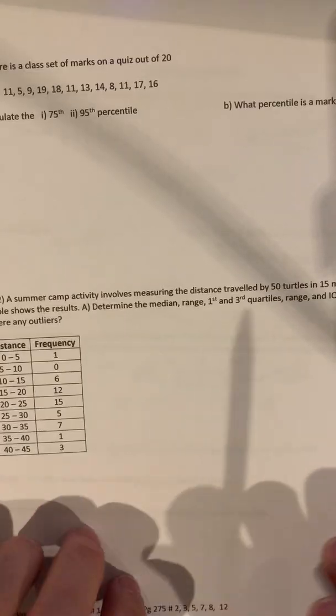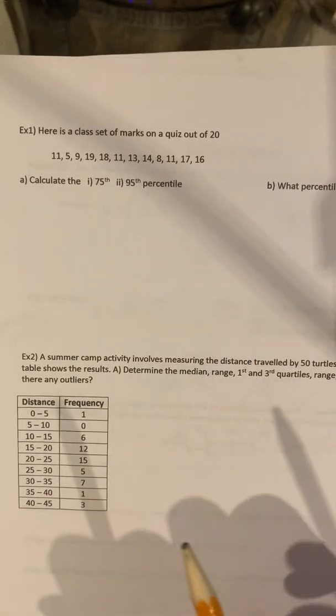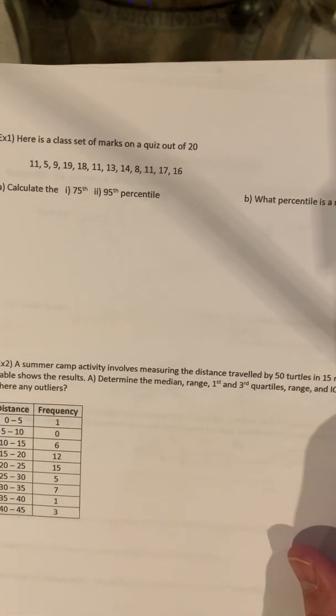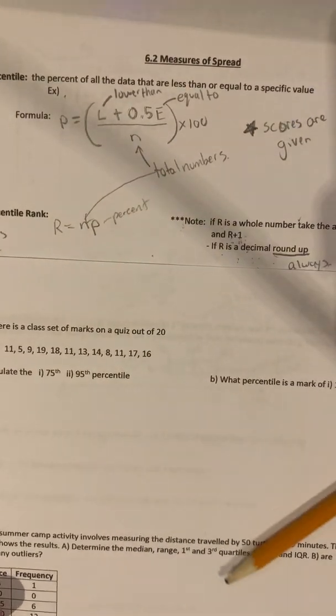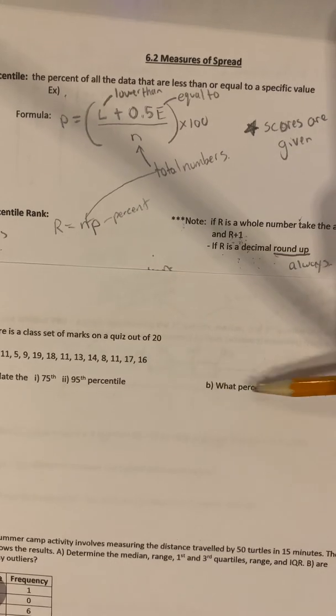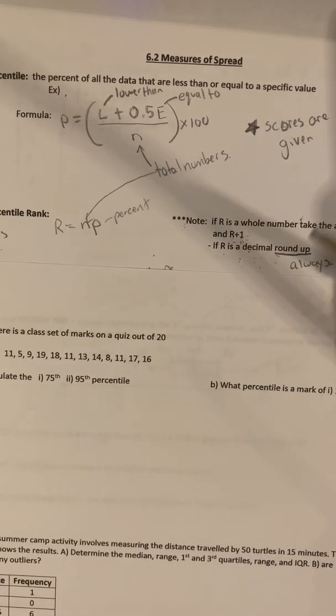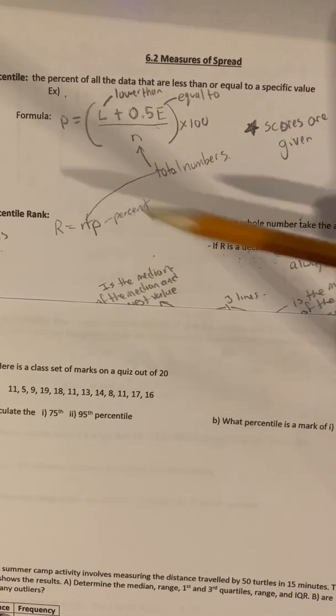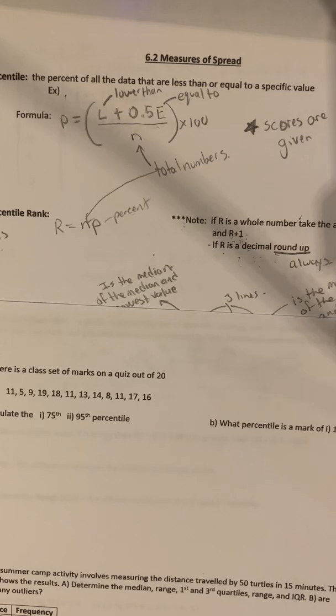Okay, going on to example 1. Okay, so we're going to focus on the percentiles for the first example. Okay, so number 1 says calculate the 75th or 95th percentile. Okay, so going back, so this says percentile. So I don't know if I'm doing percentile or percentile rank because they both say percentile here in both of these questions. So we have to determine. So if we're given scores, then we're going to use this one. If they're giving us a percent, then we're going to use this formula here.